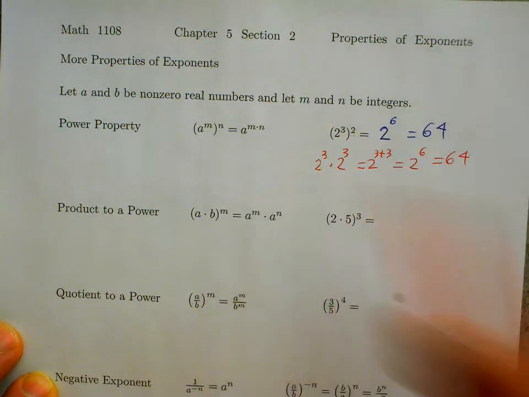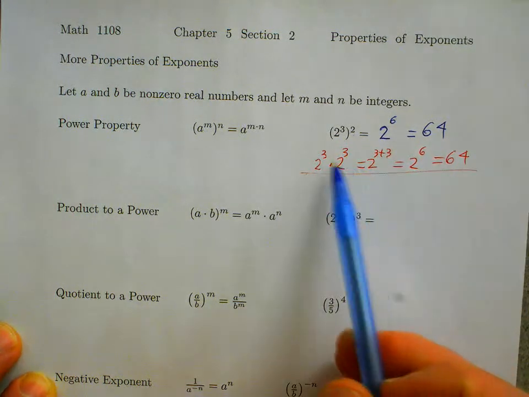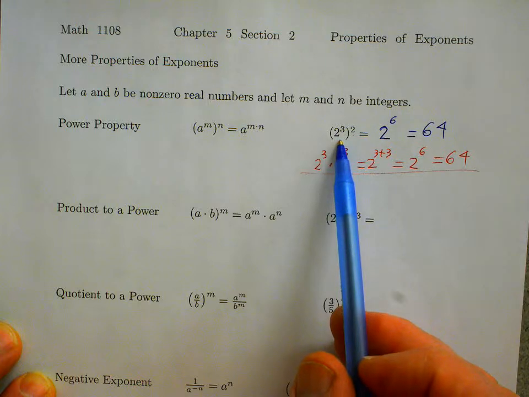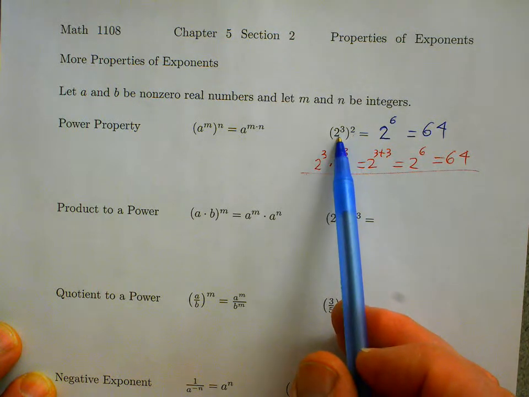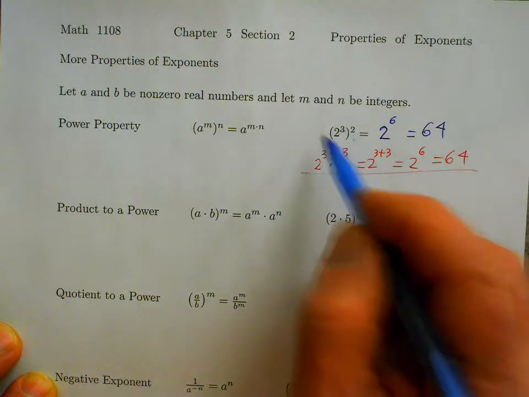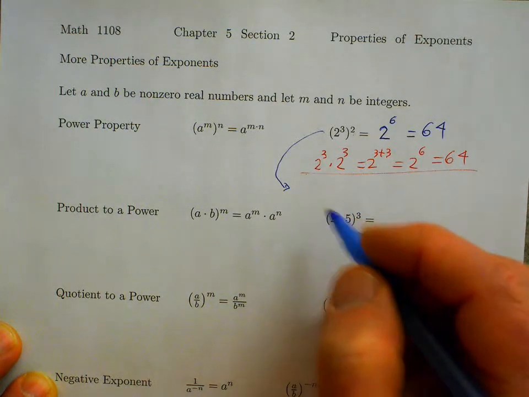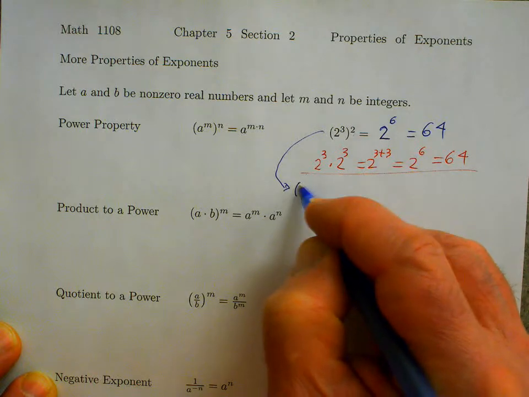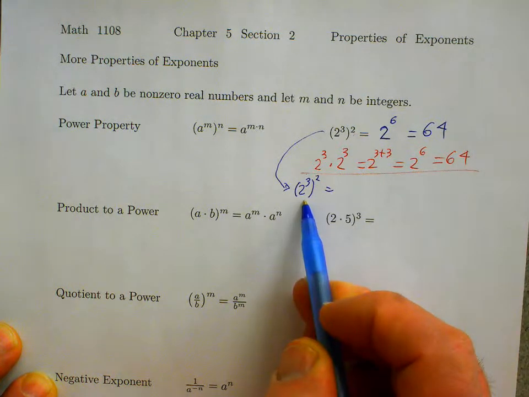So since we're on the subject of finding results, to simplify 2 to the third raised to the second, you can first begin with simplifying 2 to the third. So I'll rewrite this, 2 to the third to the second. I can simplify what's inside the parentheses. 2 to the third is 2 times 2 times 2, which is 8.